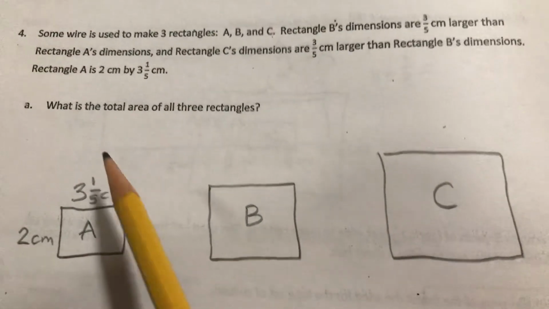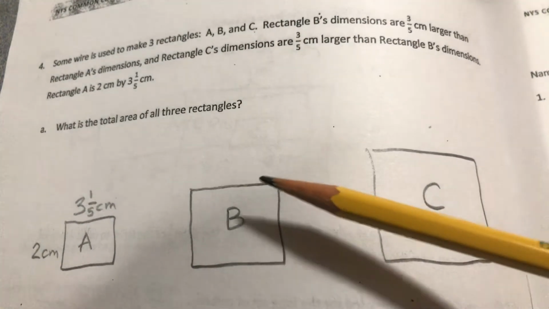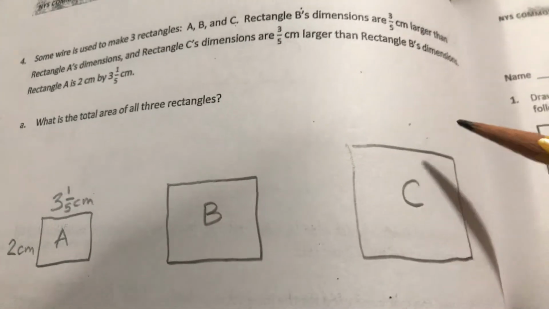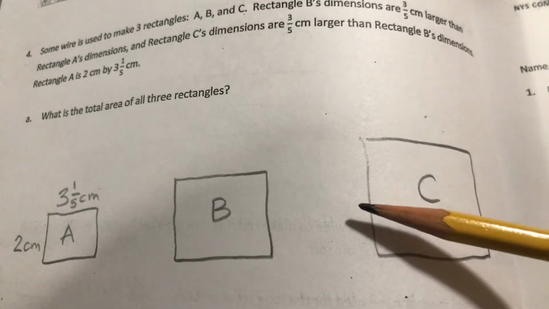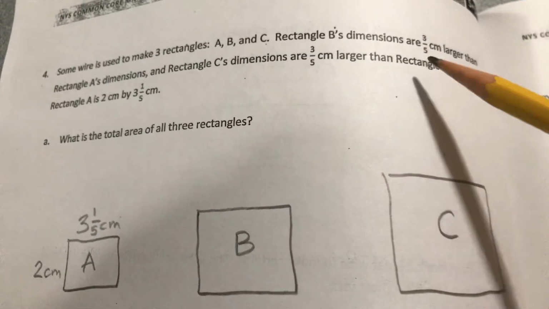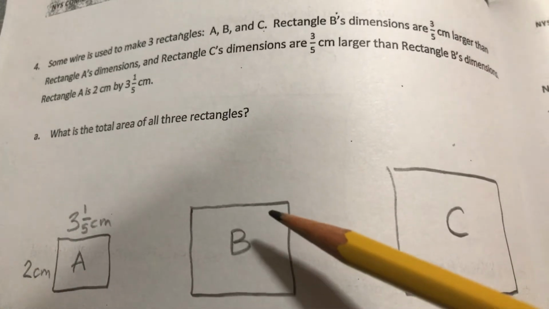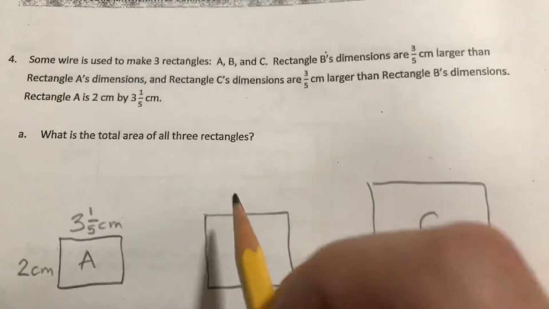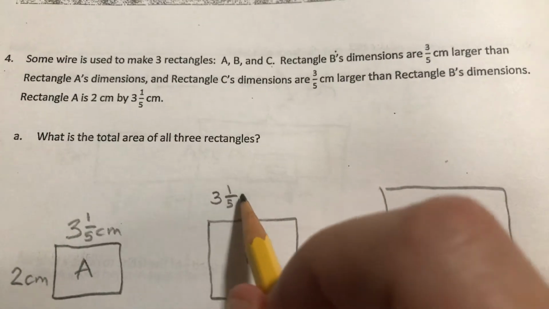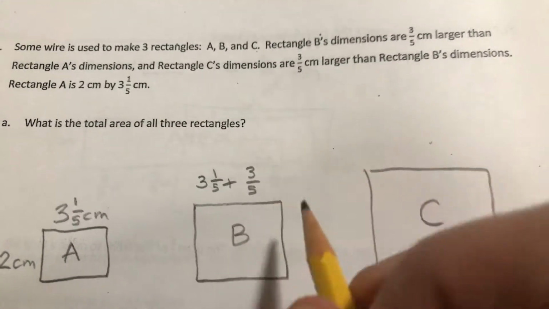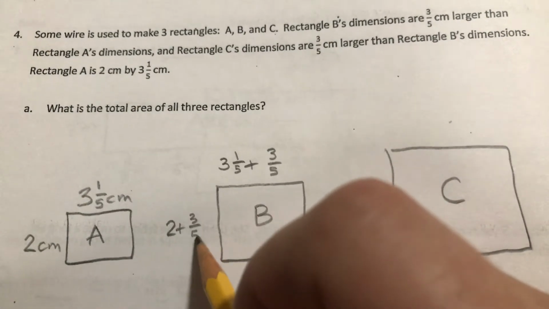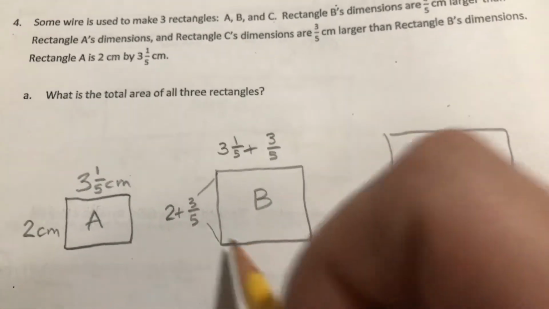Now, it's asking you to find the total area of all 3 rectangles. Your job now is to figure out what is the length of B and what is the width of B. Also find out what the length of C is and what the width of C is. It says that B is 3/5 centimeters larger for both dimensions. So to find the length for B, you're going to have to do 3 1/5 plus 3/5. And for this one, you add 2 plus 3/5. That's your width for B.